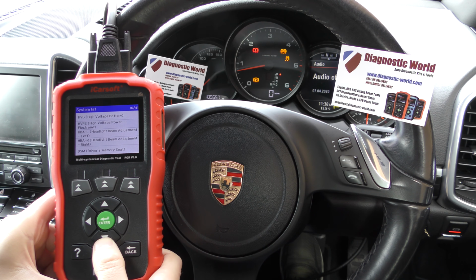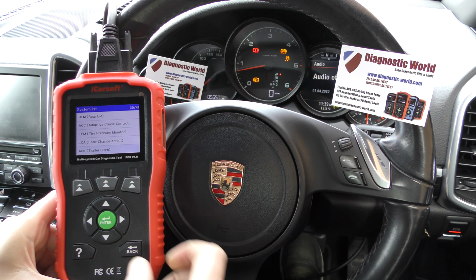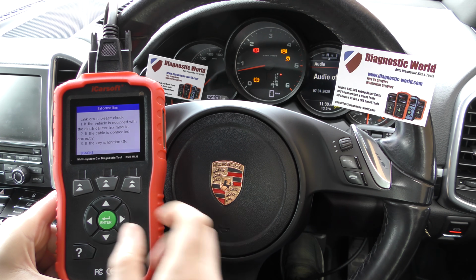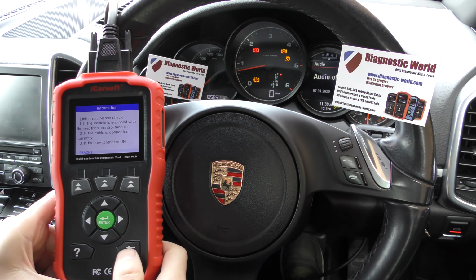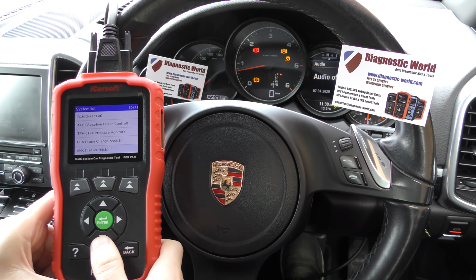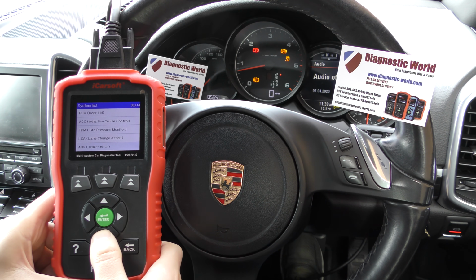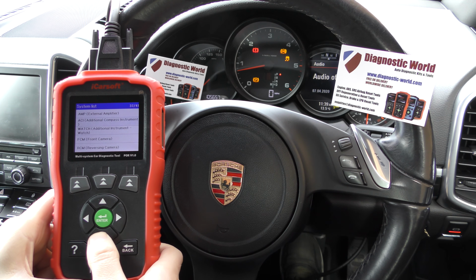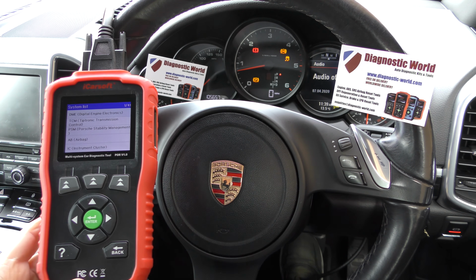Now, not all of these systems will work on your vehicle, because not all of these systems will be installed in your vehicle. Let's say, for example, AHK trailer hitch. This car doesn't have a tow bar installed. That's why we're getting a link error. So to make sure that you will get a connection, make sure that that system is actually installed in the vehicle. And we can scroll down, and there we are, back to the start again.